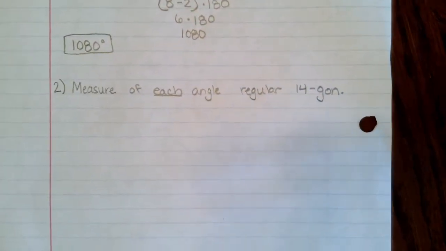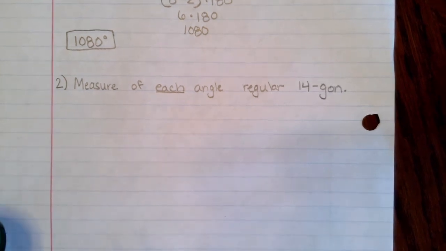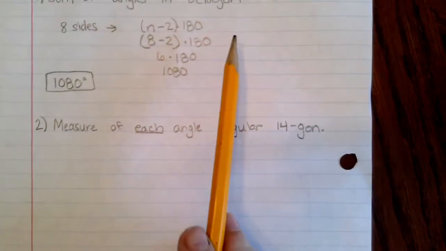Now in this case, it's not asking us for the sum like the last one was. For the sum, we just use that formula, plug it in, and we're good to go. But here we have to find the measure of each of the angles in the 14-gon. Before we find each angle, we're going to find that sum.